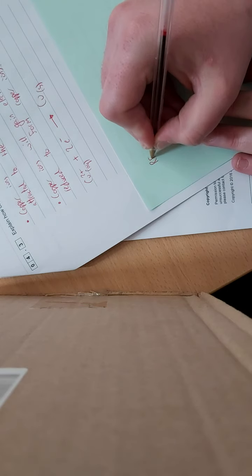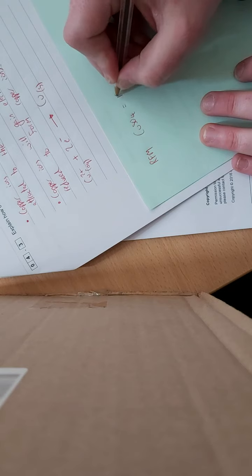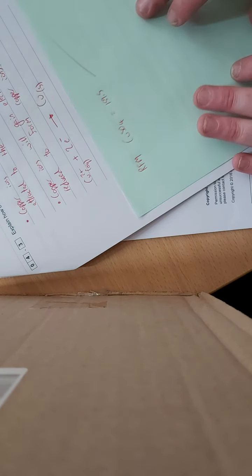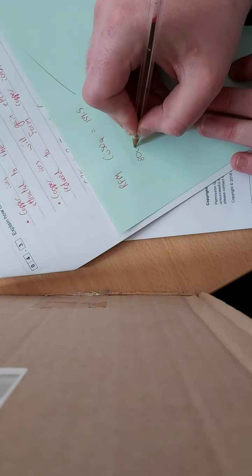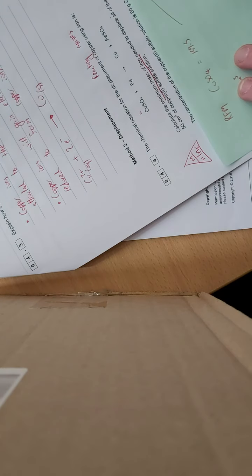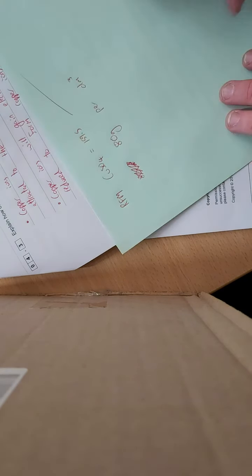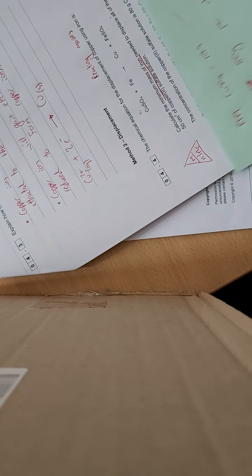So we said the RFM of CuSO4 is 159.5, and that's just going to get us a mark because we're going to need that. What we need to do next is, we've got 80 grams per decimeter cubed, and we've been asked to find the amount in 50 centimeters cubed of solution.